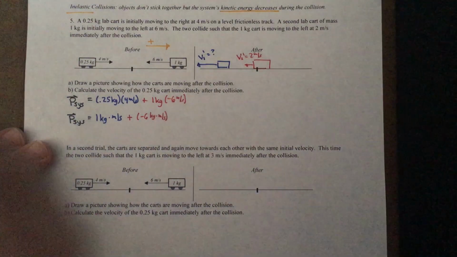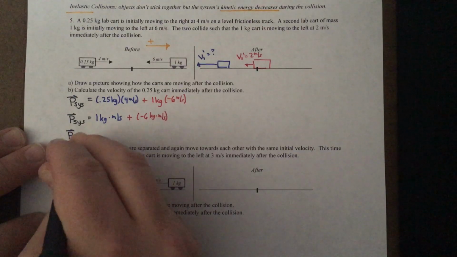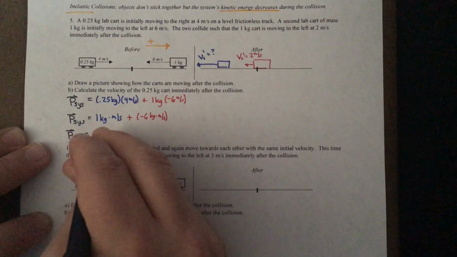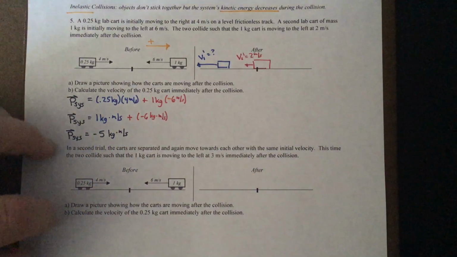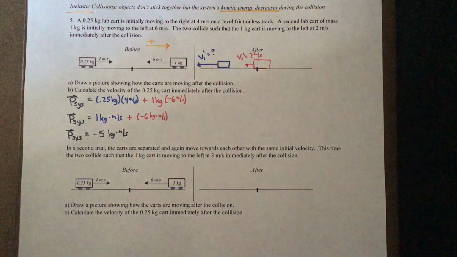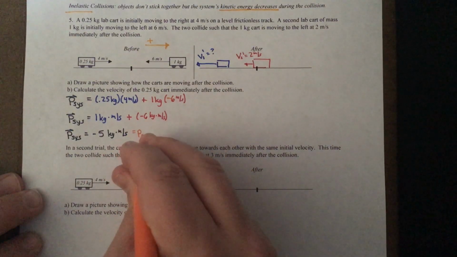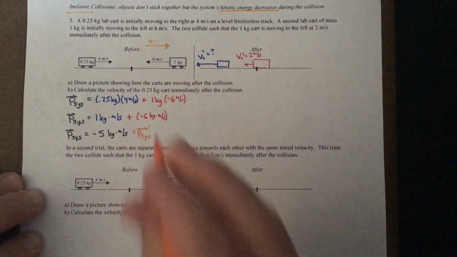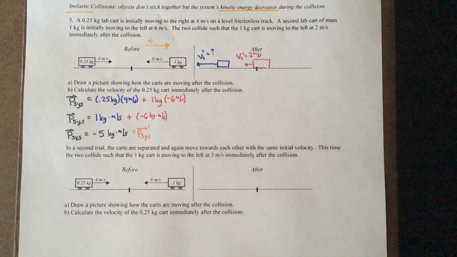So then when I add those together, it's negative 5 kilogram meters per second. And of course, since the momentum is conserved, that's going to be my momentum of my system after those two things collide.